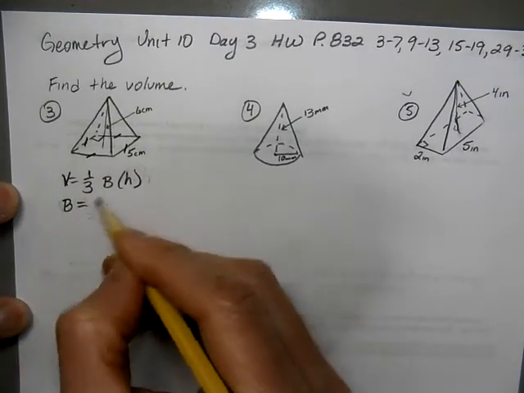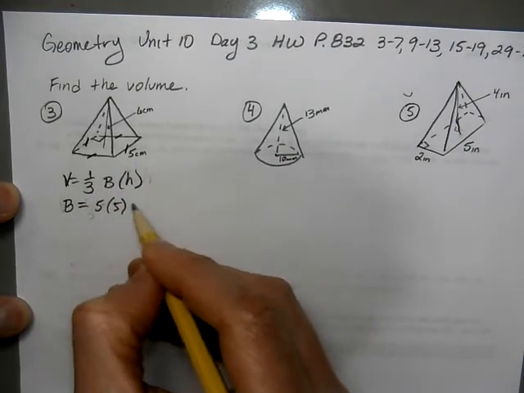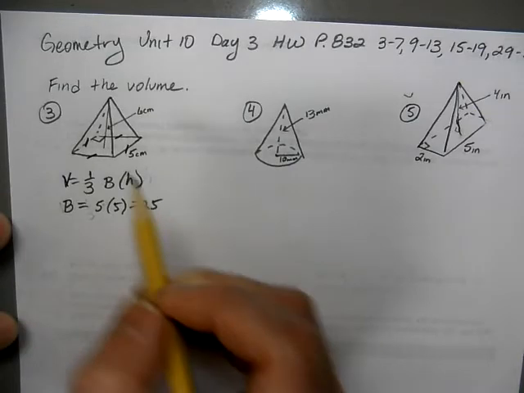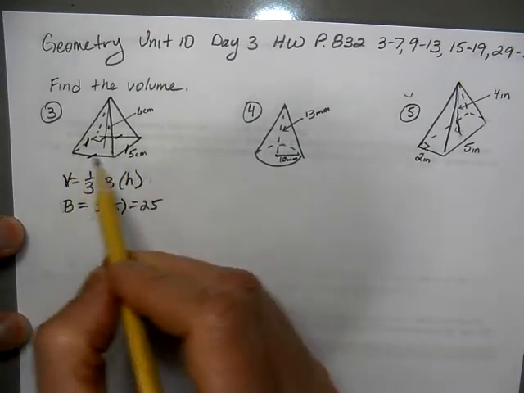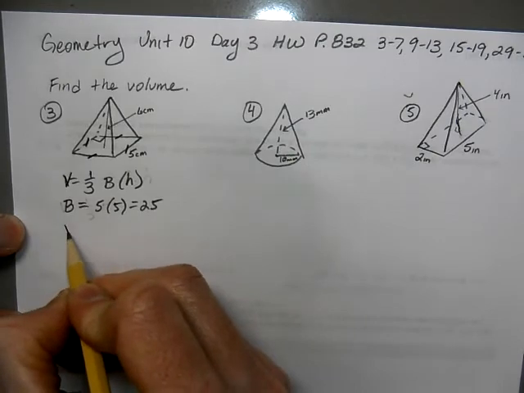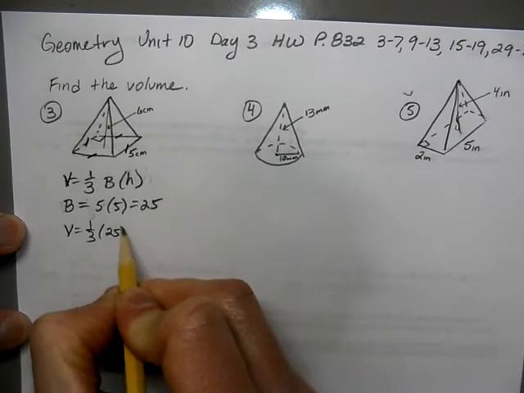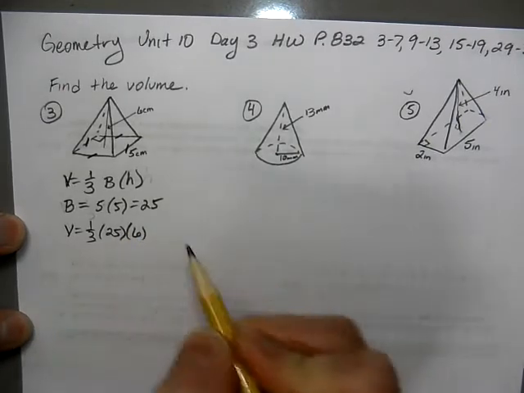Well, our base is 5 times 5, because the area of a square is length times width, which are 5 squared. So the volume is going to be 1/3 of 25 times 6.